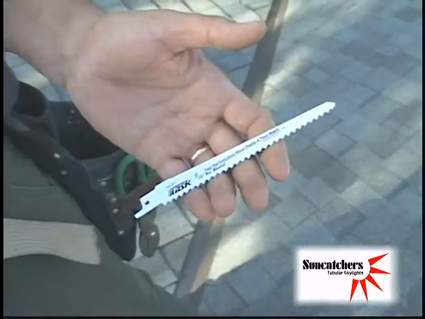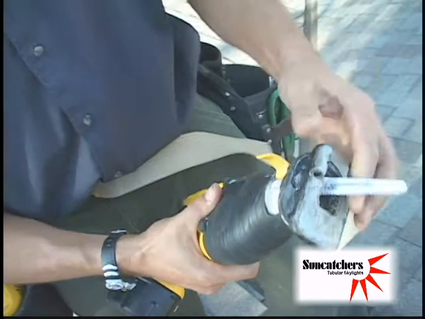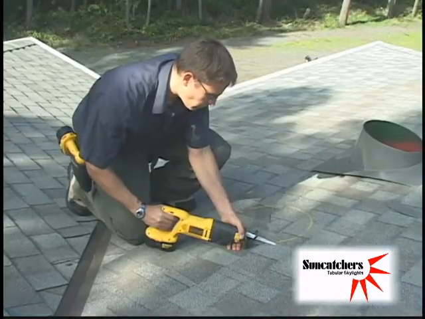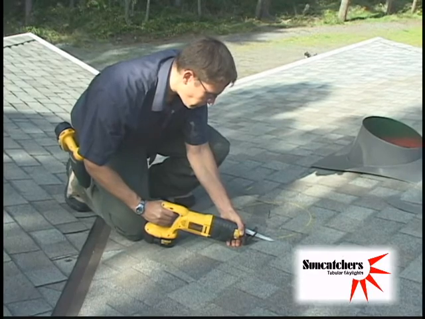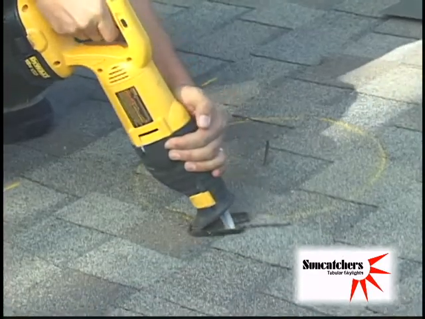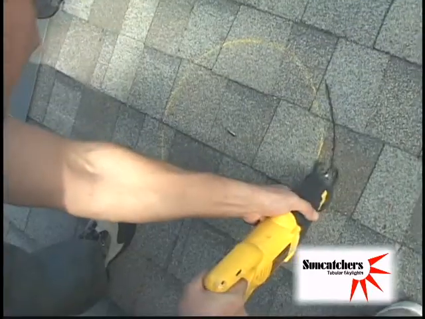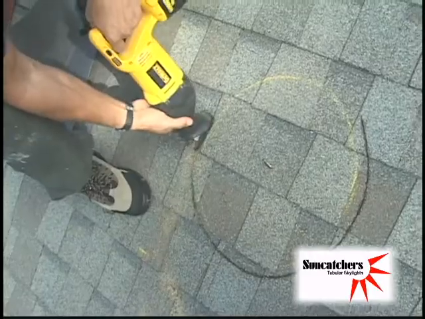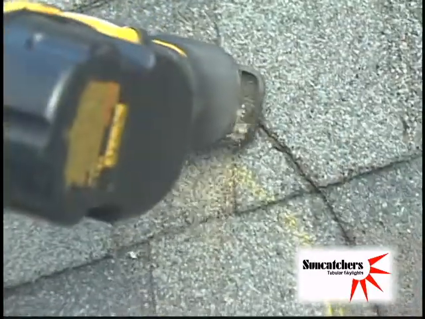Use a wood or bimetal cutting blade approximately 5 inches long in the reciprocating saw. Cut the hole approximately 1 inch wider than the mark. At this point, it is important to make sure that you do not cut any truss or rafter. If the saw cut overlaps a truss, then cut beside the truss, ensuring not to cut through it.